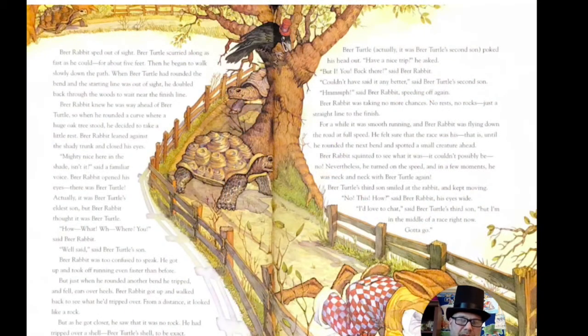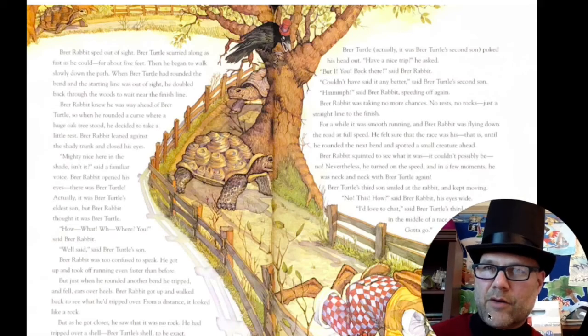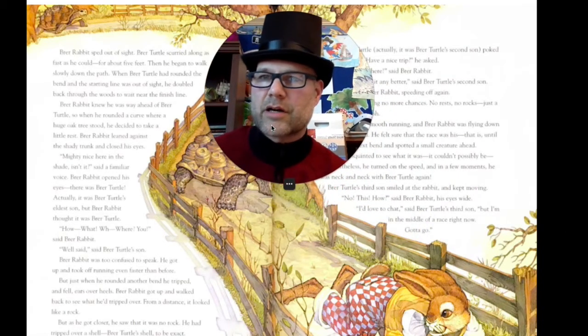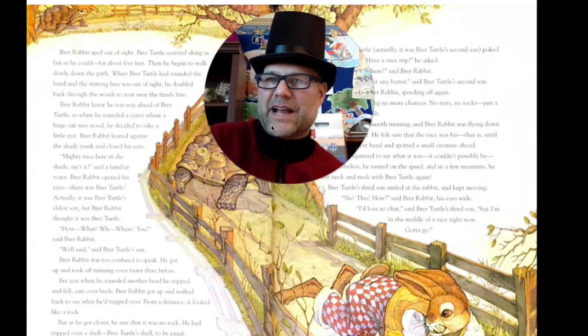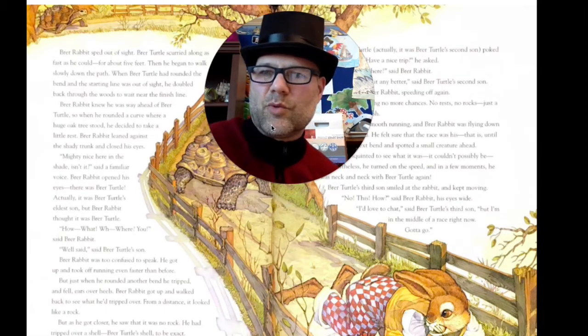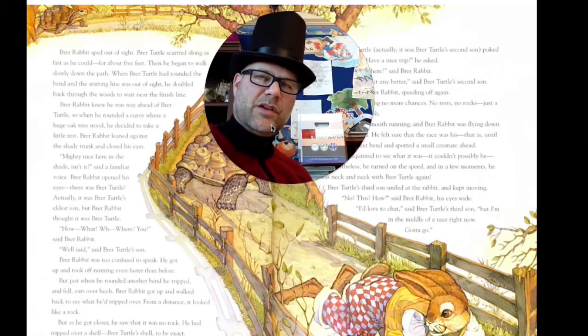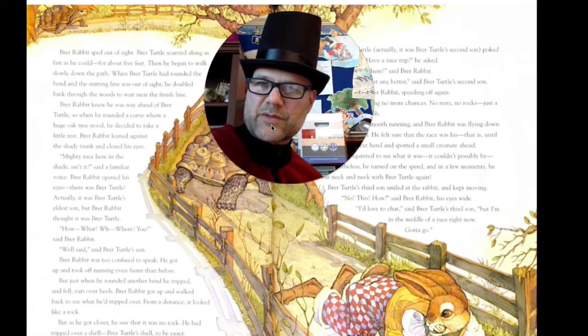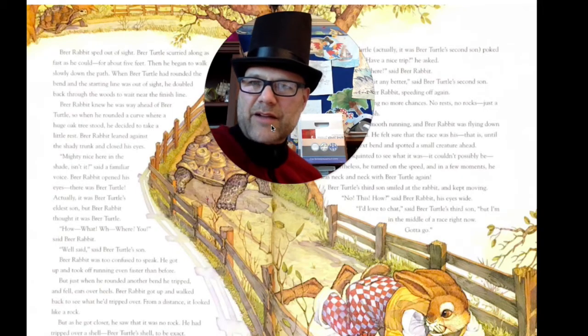Brer Rabbit sped out of sight. Brer Turtle scurried along as fast as he could for about 5 feet. Then he began to walk slowly down the path. When Brer Turtle had rounded the bend and the starting line was out of sight, he doubled back through the woods to wait near the finish line.